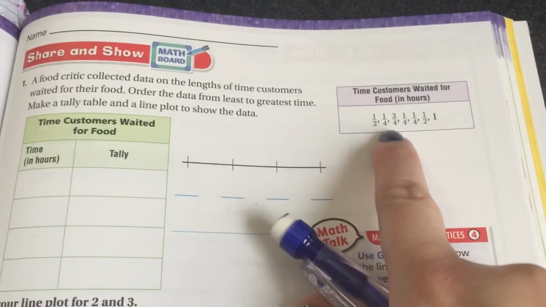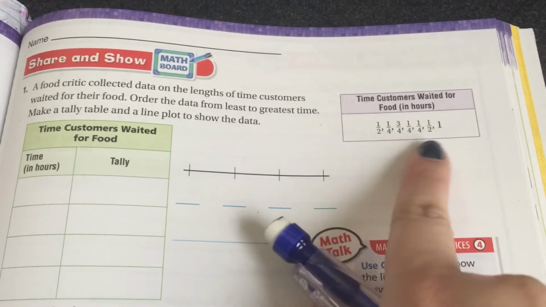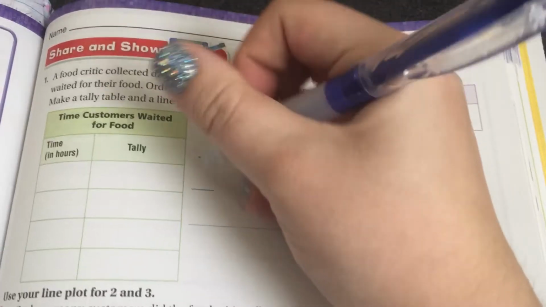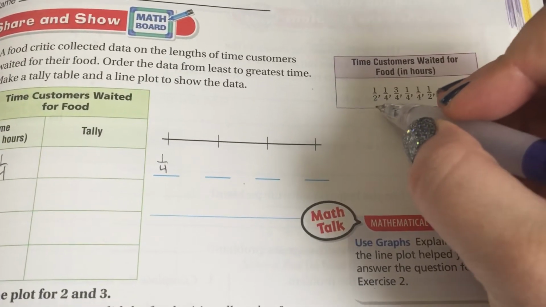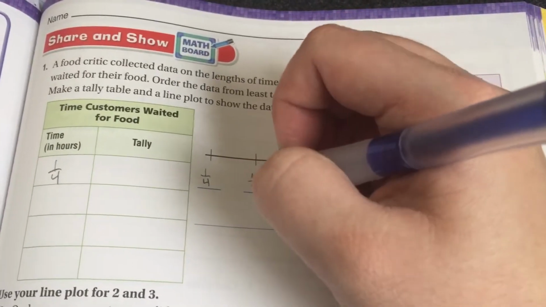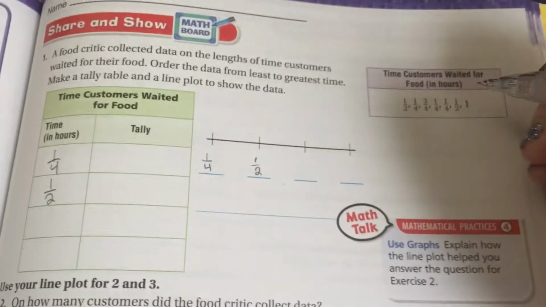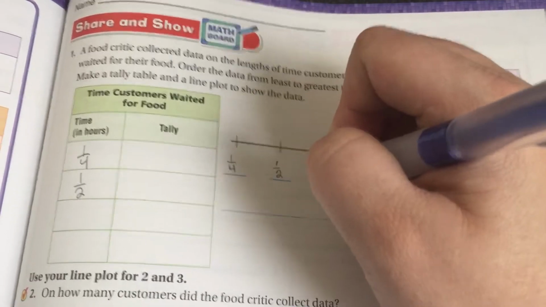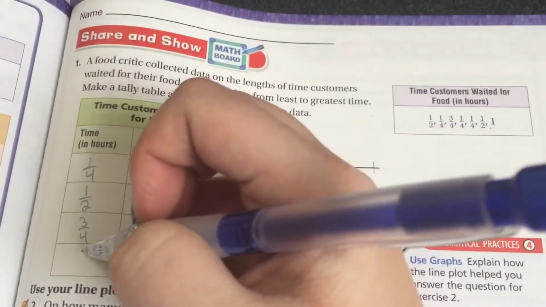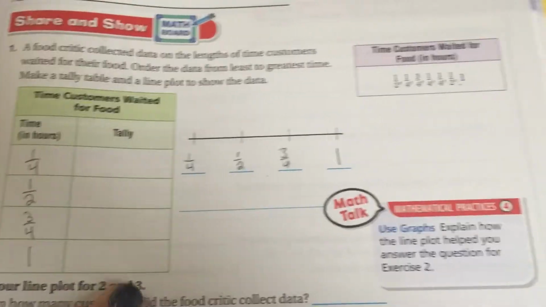So your brain should be like, oh, well, the 1/4 is the smallest because that would be one piece the size of a fourth. That'd be the smallest out of all of these. So that goes on here first. And then the next size up would be 1/2. 1/2 size piece. Next size up is 3/4. And the last size is 1 whole. Again, I feel sorry for that person. That was a long time to wait. Our title for this would be Time Customers Waited for Food.